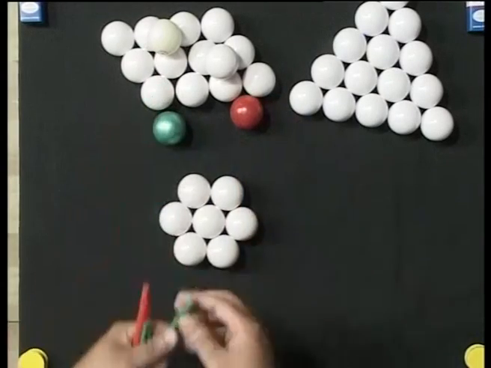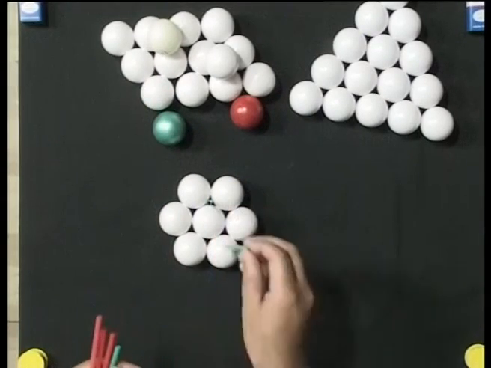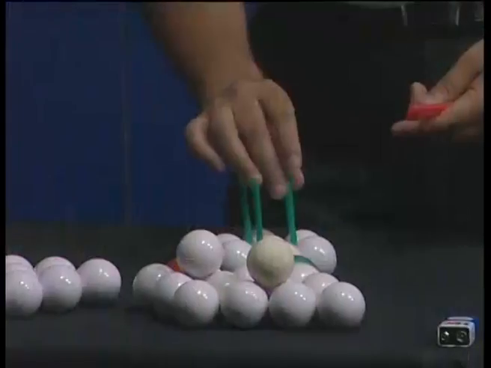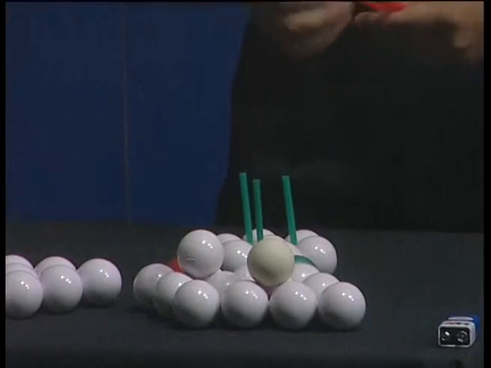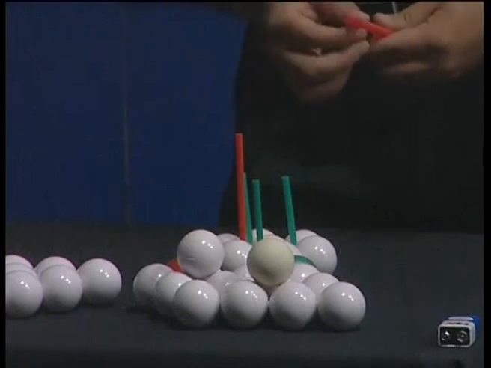So let me label those. So let me label these 3 as the B positions. So I got 3 B positions, and then additionally there is a possibility of putting atoms in C positions.